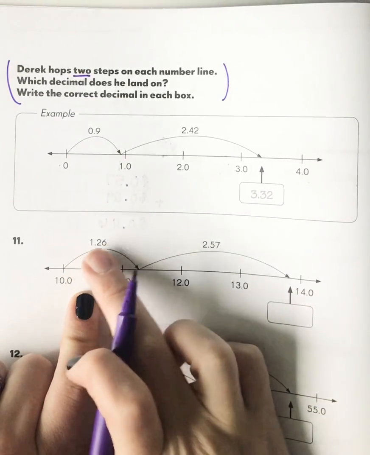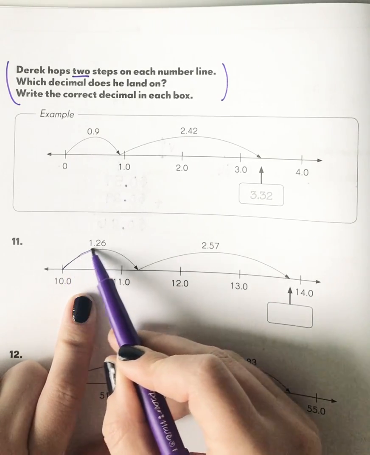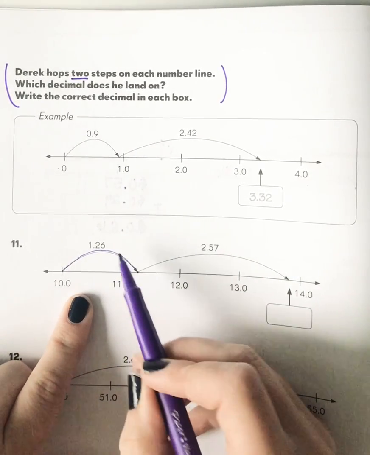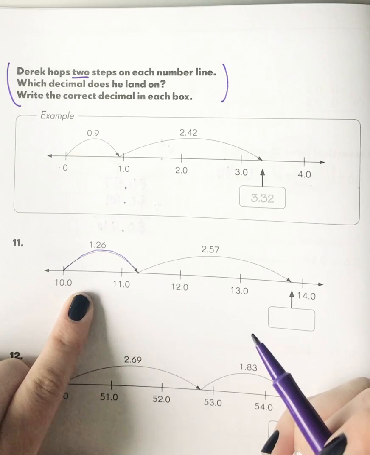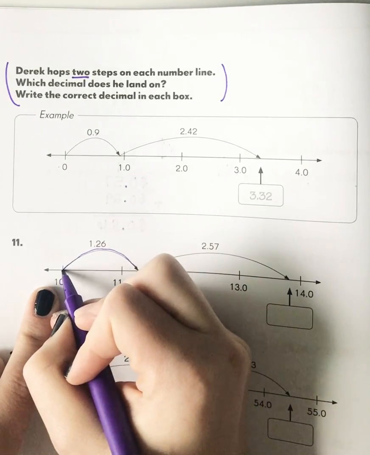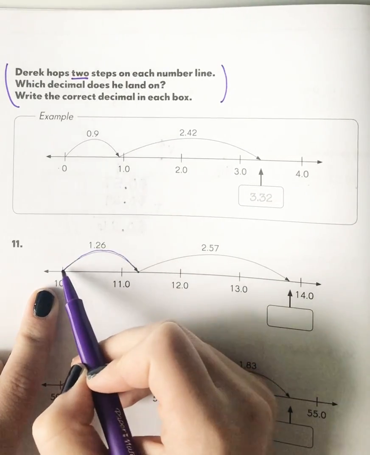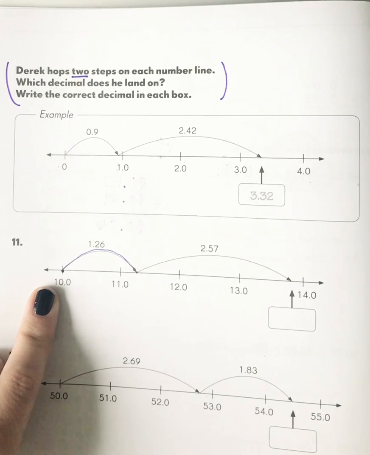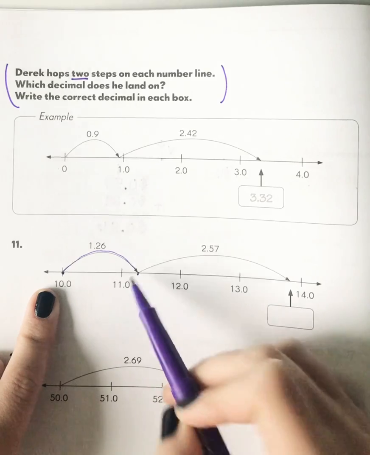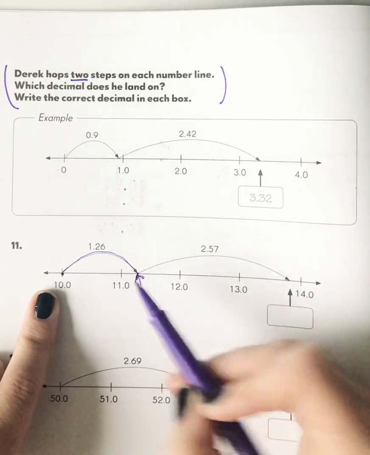Now, I have 1.26. He jumped from 10 and he jumped a total of 1.26. That doesn't mean that he jumped 1.26 and that I'm going to add that to 2.57. Okay? They're wanting you to take the original number. Are you working with me here? The original number, you're going to add 1.26 to that to get this number. Okay, that's how you're going to figure this one out.